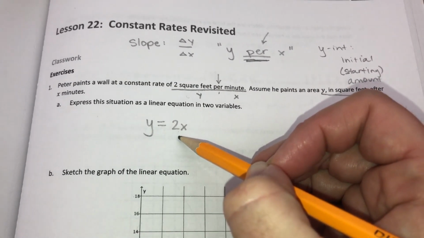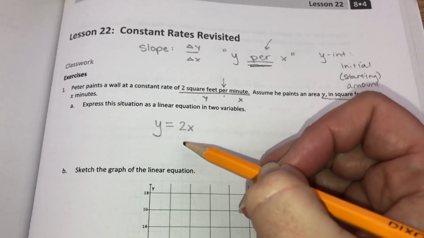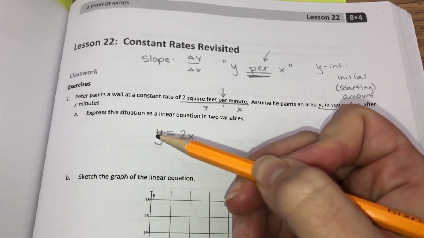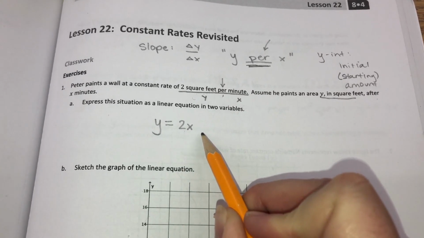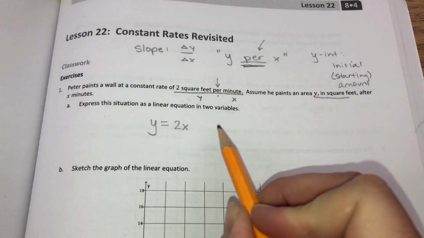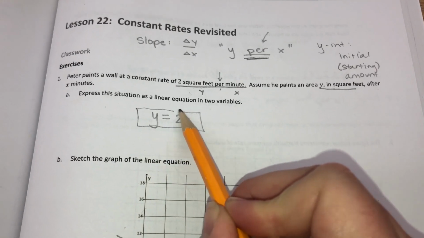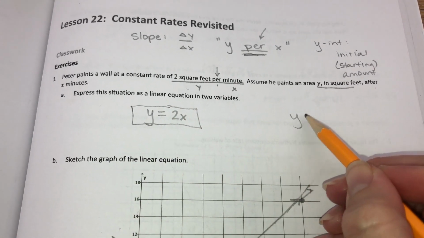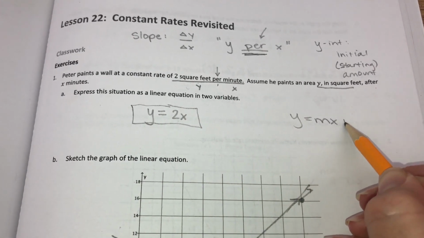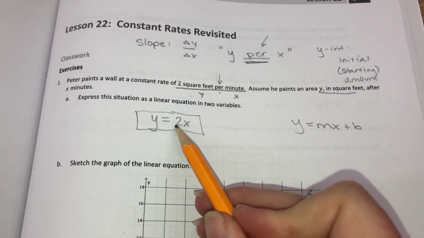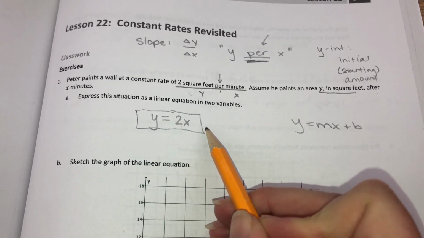And if we think of real life problems, did he start with anything already painted? Well, no, they didn't tell us that he did, and so we'll assume the starting point was 0, which means the entire equation here is just y equals 2x. Okay, remembering that is in the form y equals mx plus b. It is. It's just that we don't have a b. The b would be 0.